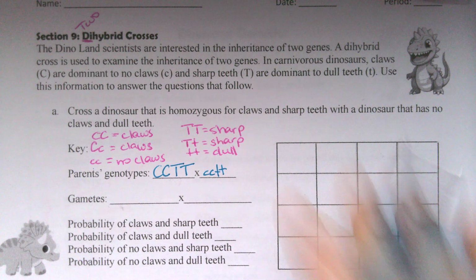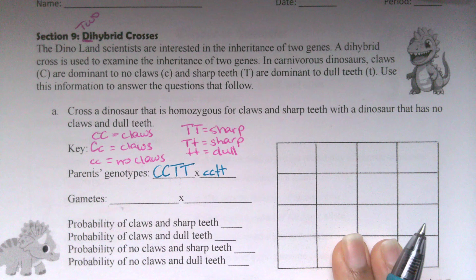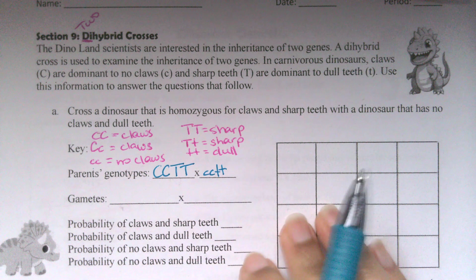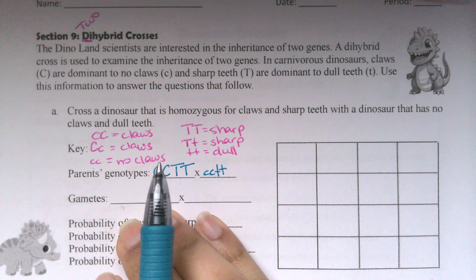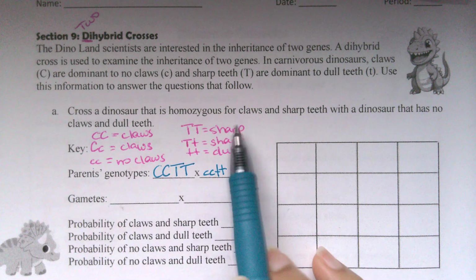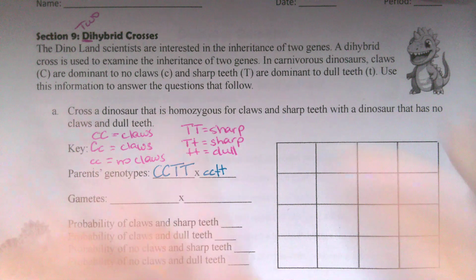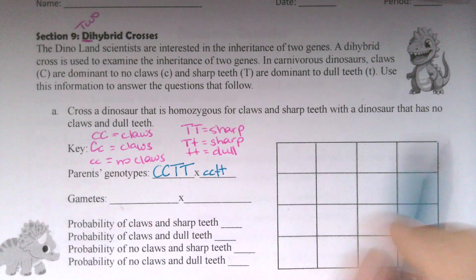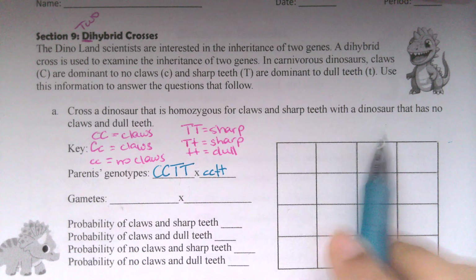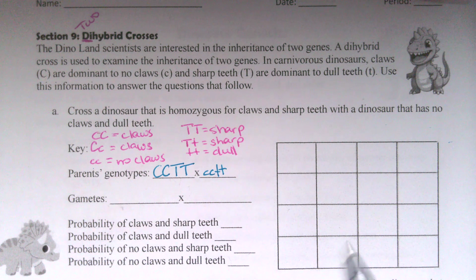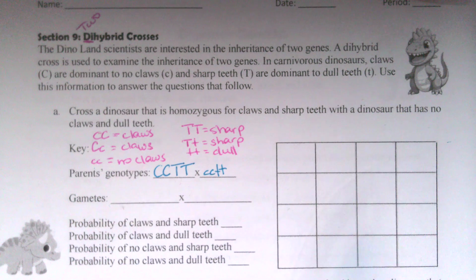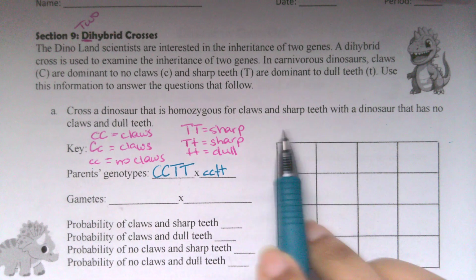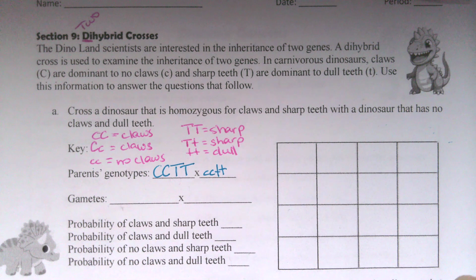Okay, now I need to fill my Punnett square. But before I do that, I need to figure out the gametes. Now remember, we're looking at two traits at the same time, so it's not as simple as we just split them up C, C, T, T. No, you need to figure out your allele combinations. So what combinations of C's and T's that you have that you can put outside your Punnett square.